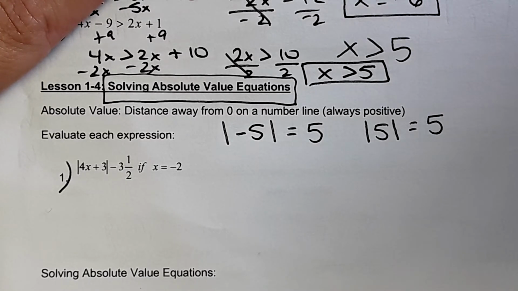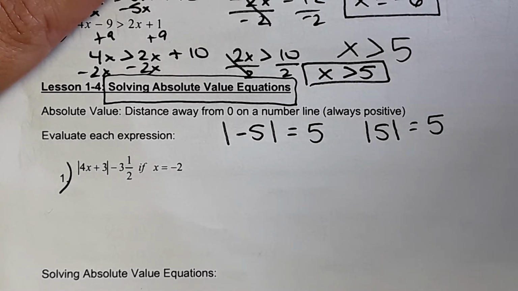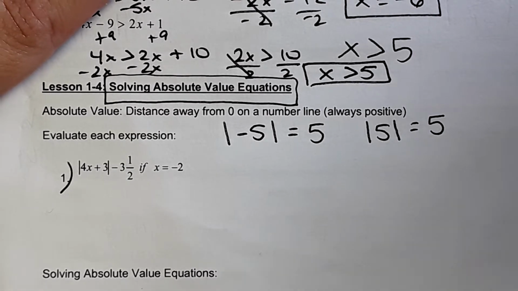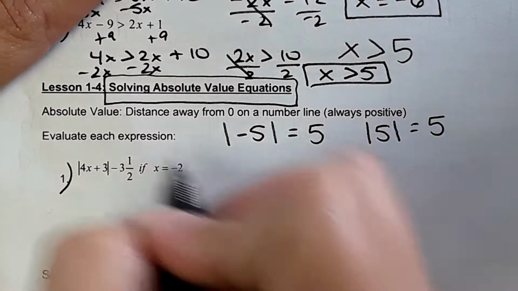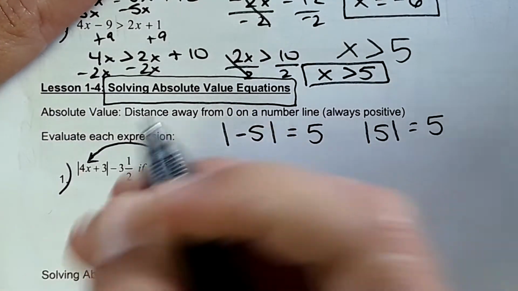Yes? So if it was like 4x minus 3, it would just be 4x plus 3. Yeah, you would solve what's in the absolute value symbol first, and if it's a negative number, then you would turn it positive. Okay. So here we have x equals negative 2. We're going to plug that in for x.